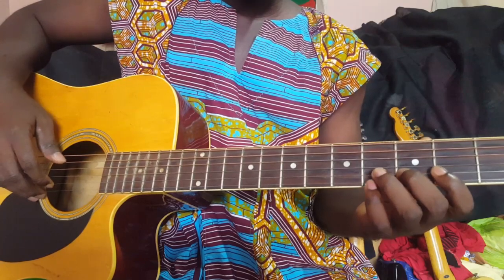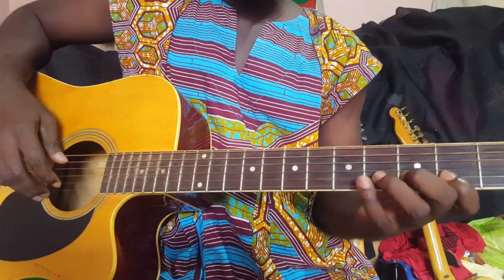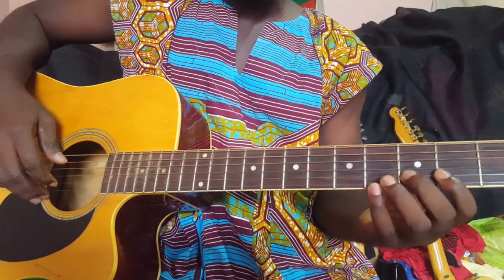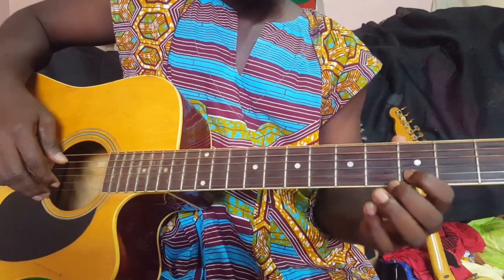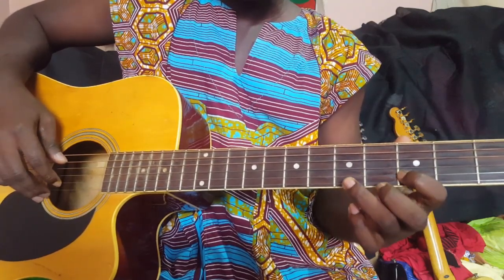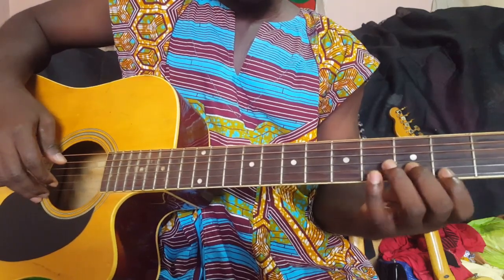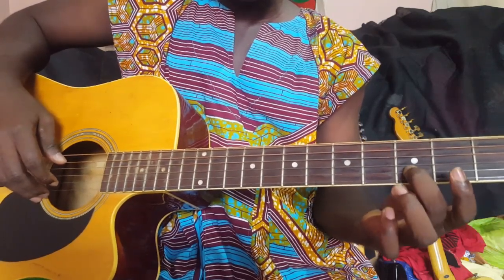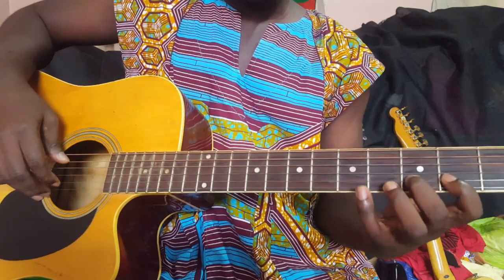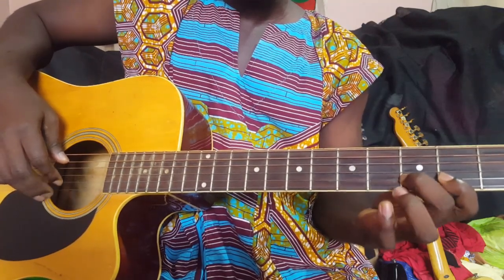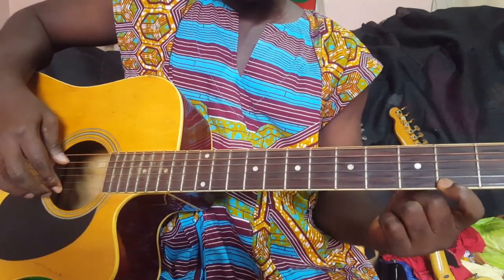Then I have already taught this kind of lick. Hammer on the D: play the D, and then you hammer on E. This time you are holding the D with your second finger, and then you hammer with your fourth finger. Then you play the F sharp.